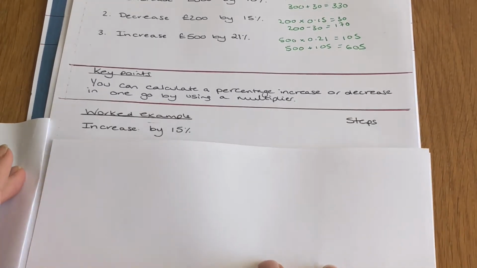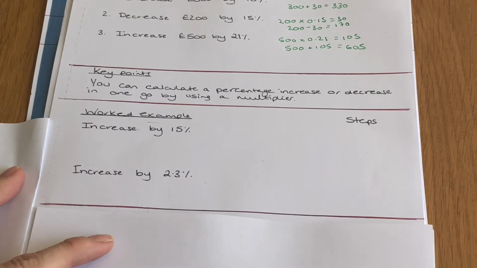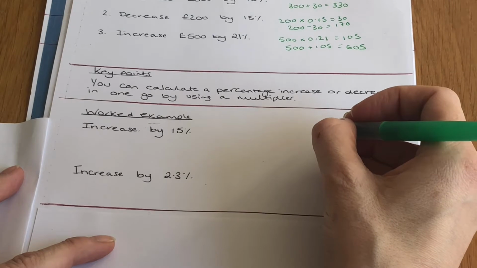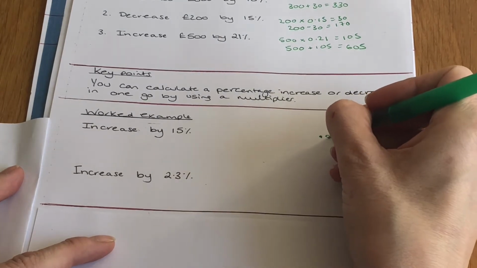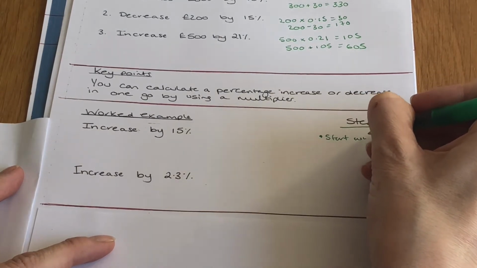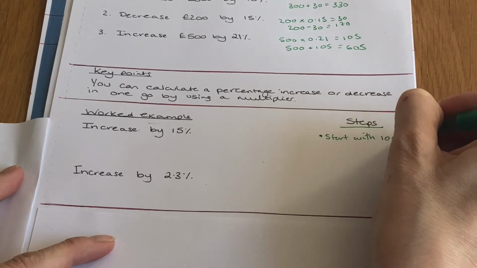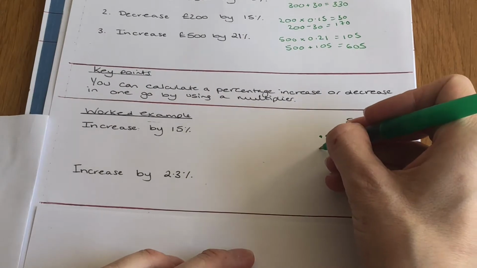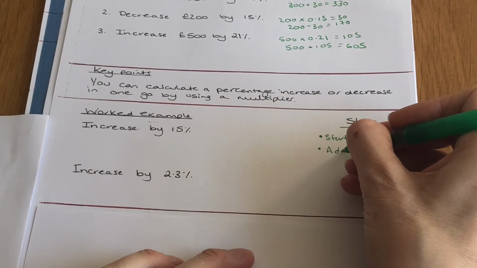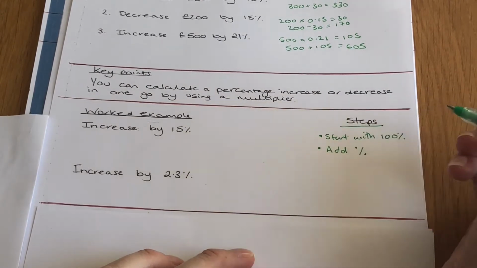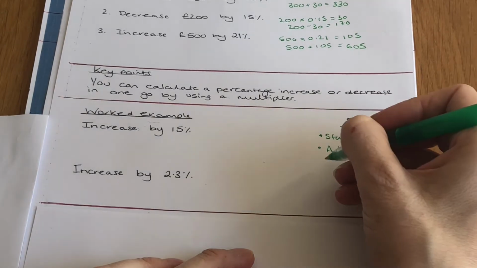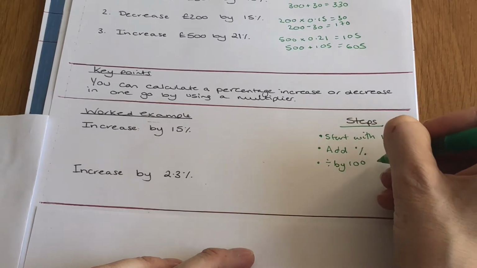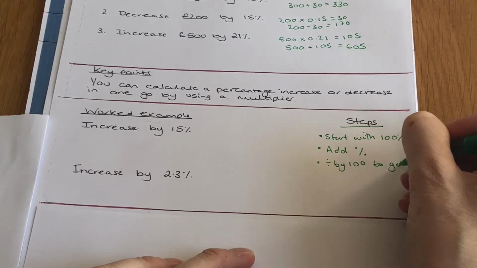Okay, so I'm going to do a worked example with you. I'm going to show you the steps first. So what we do is we always start with 100%. Now we start with 100% because that represents the whole amount. If I am increasing by a percentage, I add the percentage on, and then I simply divide by 100, and that will get me a decimal to multiply by.